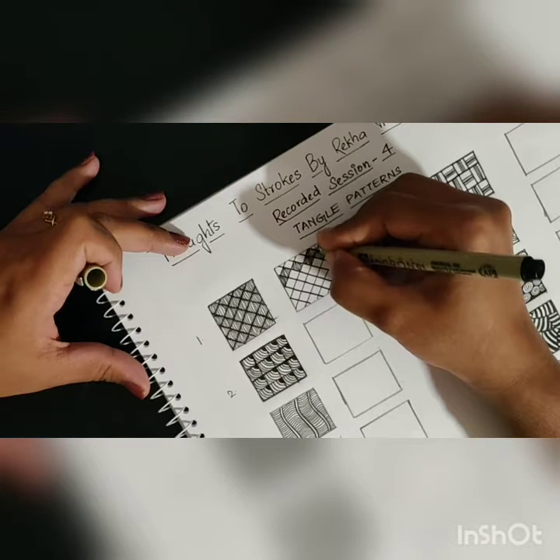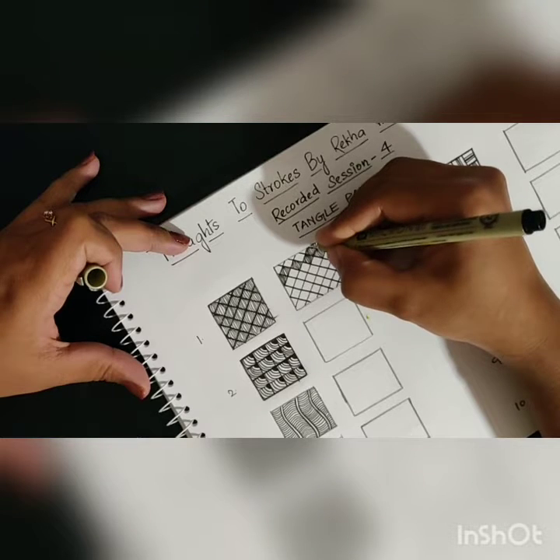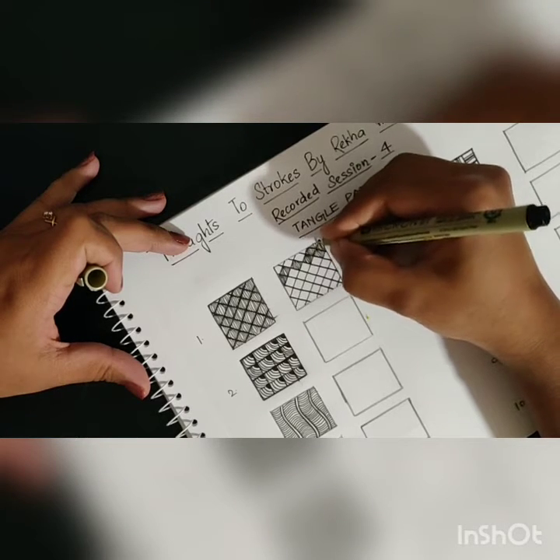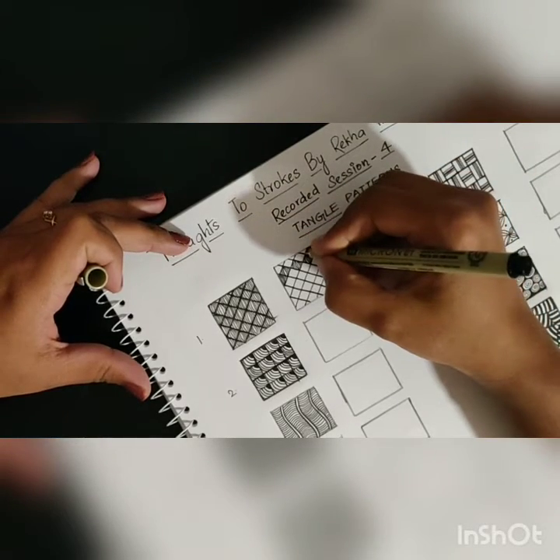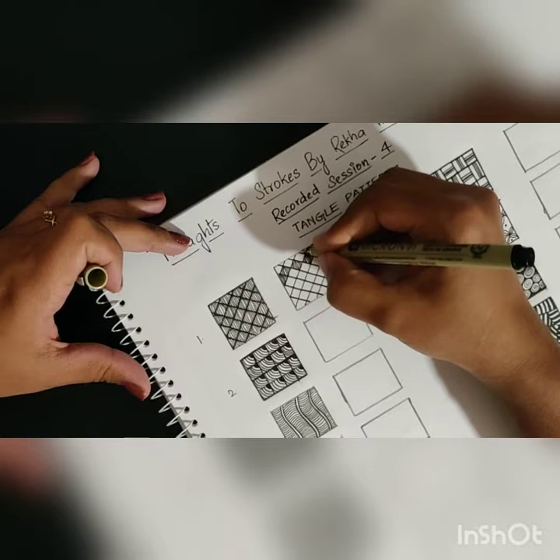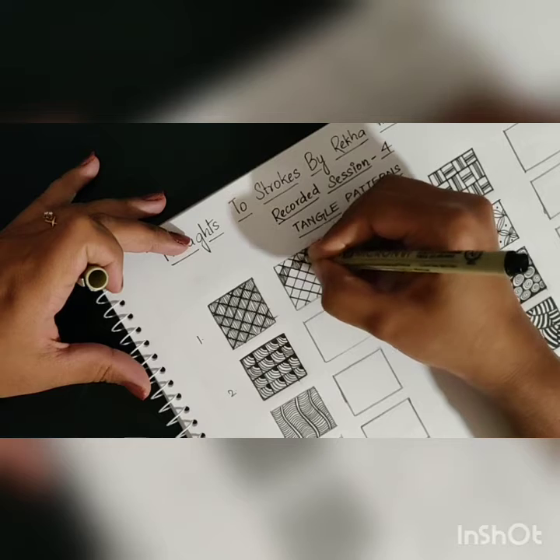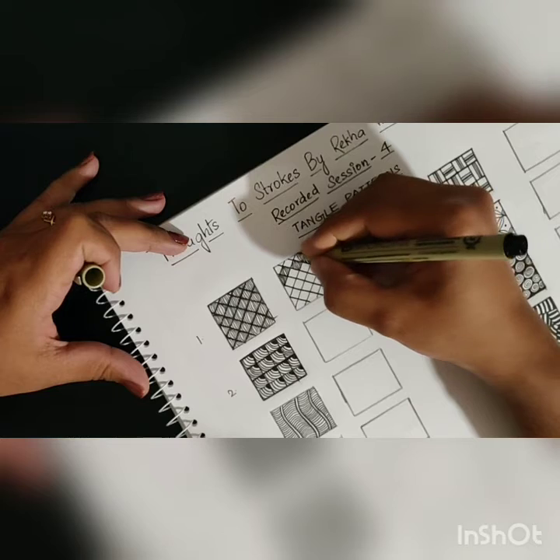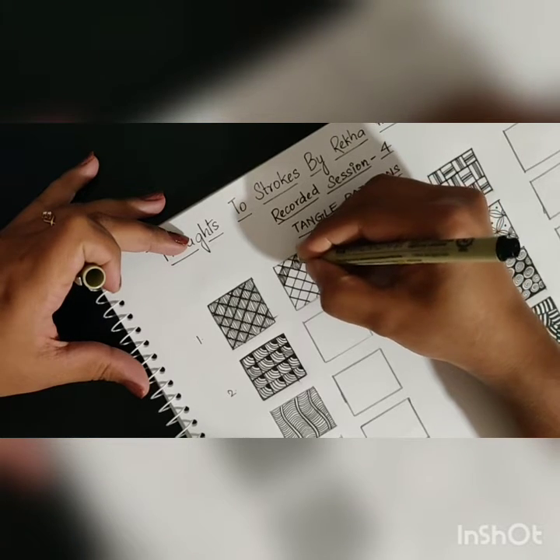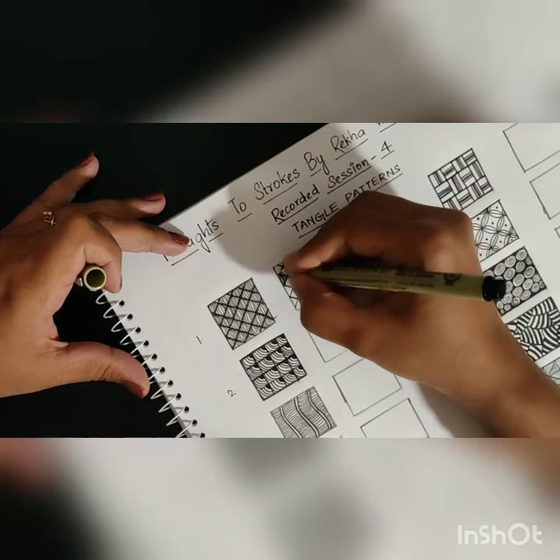Again here also. Just imagine if you cut, how will it be, and then form your patterns. All you have to do is just fill them in the same way.